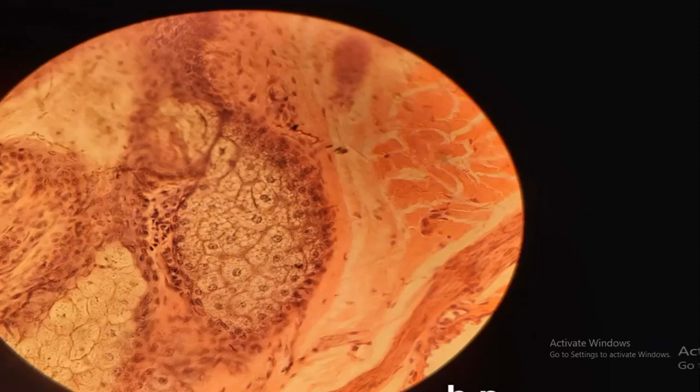So this is just the scalp, and in this slide we are just projecting the area of interest, which is the sebaceous gland having a cluster of nuclei, and this cluster of nuclei is a cluster of cells, and this cluster of cells has prominent nuclei which have been stained by H and E.